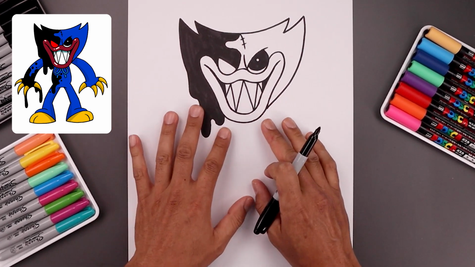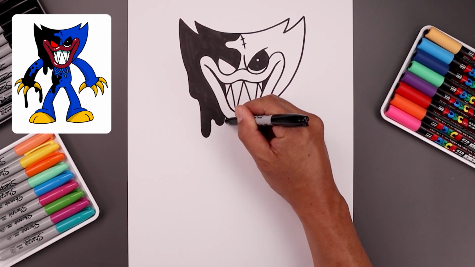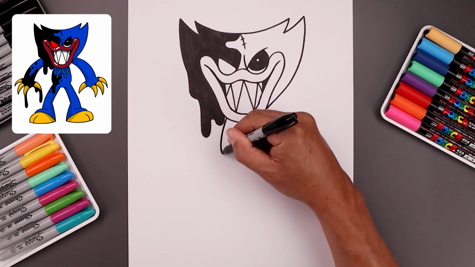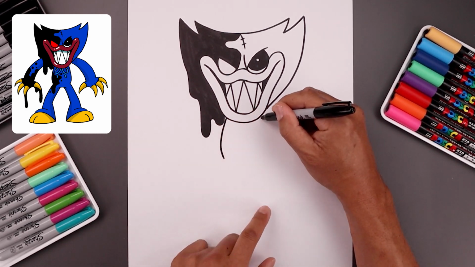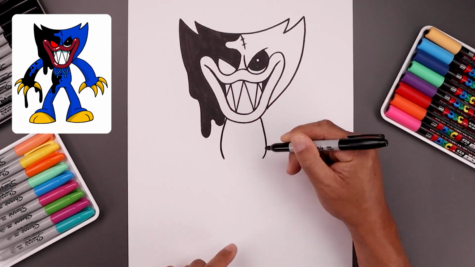Now with the head complete, let's move down and draw on the side of the body. Let's start over on the left underneath the lip, bend this out, and then in towards the hip. Let's line this up on the right, going out, rounding out the hip, and bending that in towards the same height.